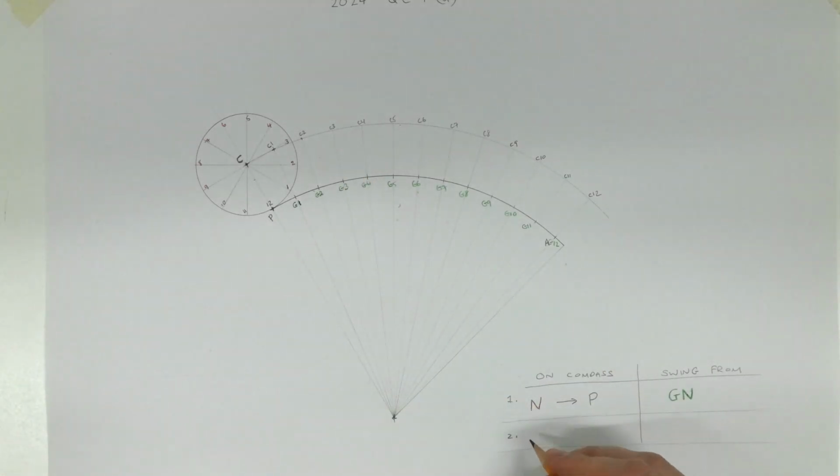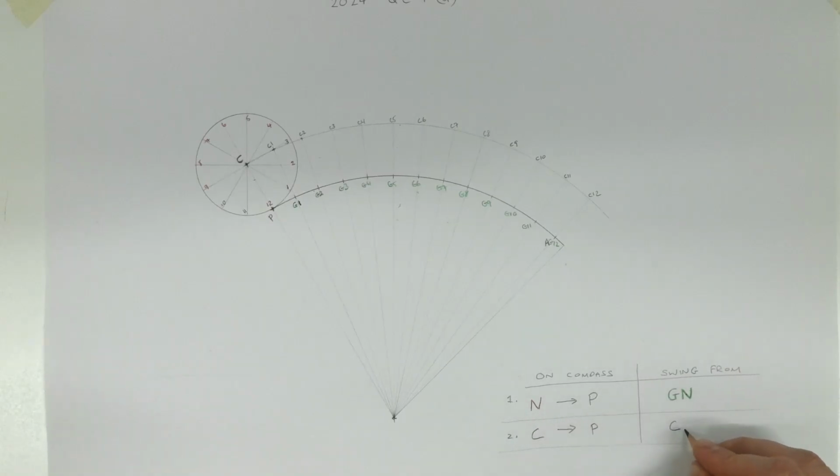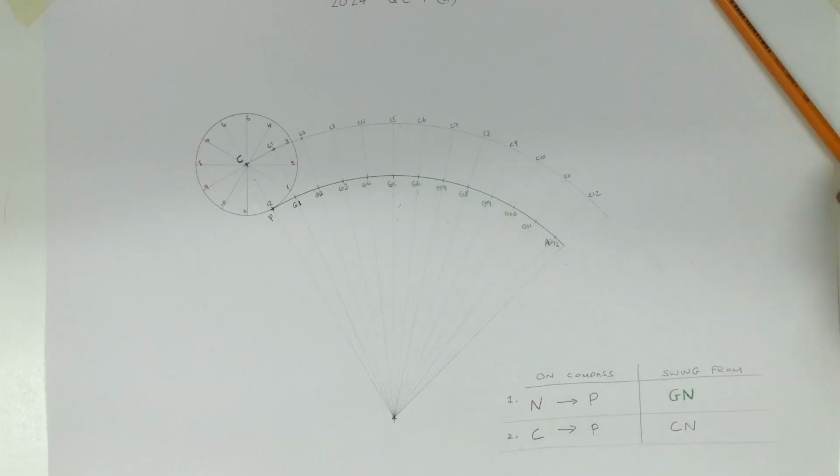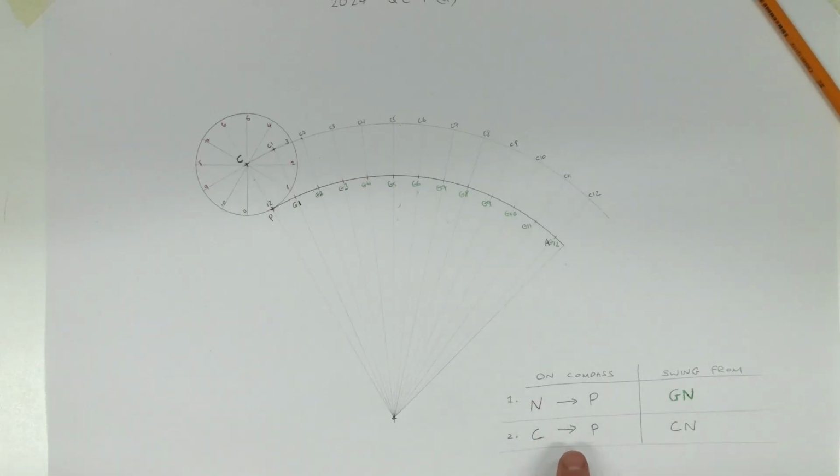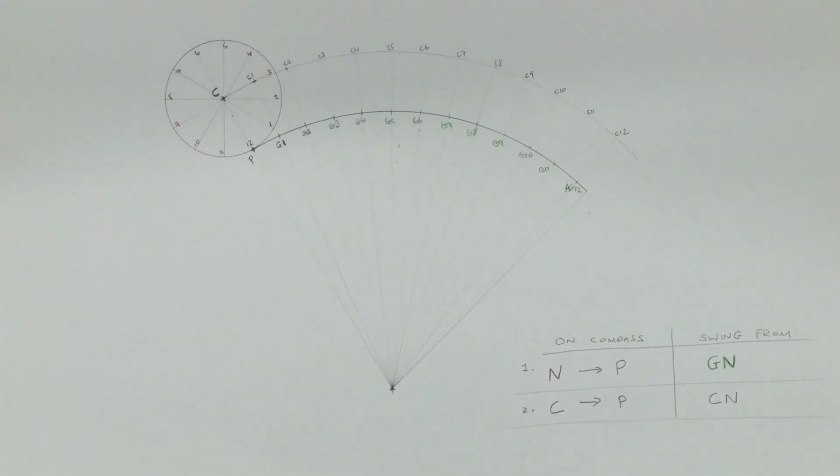Step 2 is taking from C to P and then swinging that from the C number. Essentially, you'll end up with 2 arcs that cross over each other, and that will be your first point. I'll demonstrate that to you now. I'm going to zoom in a small bit, just so you can see this a bit more clearly.